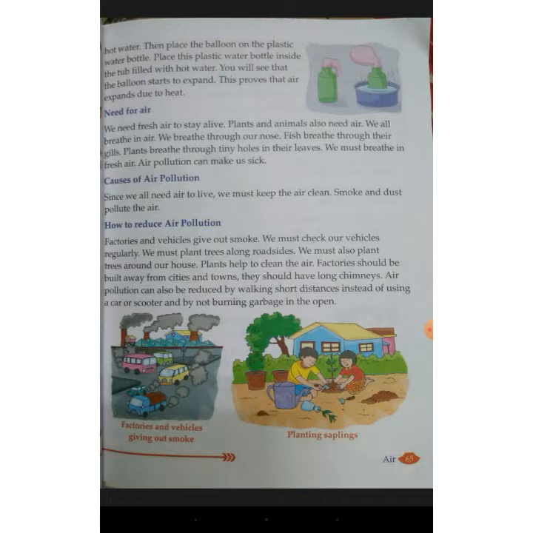Factories and vehicles give out smoke. The smoke from factories and vehicles comes out regularly, which pollutes the fresh air around us. Thus, we must plant trees along the roadsides, or inside our house small plants, bushes or trees, so that they generate more oxygen, which will keep up the balance of oxygen and other gases in the air. Plants help to keep the air clean.